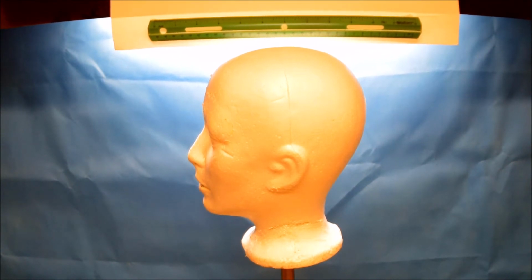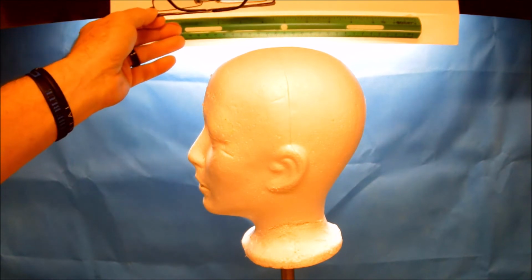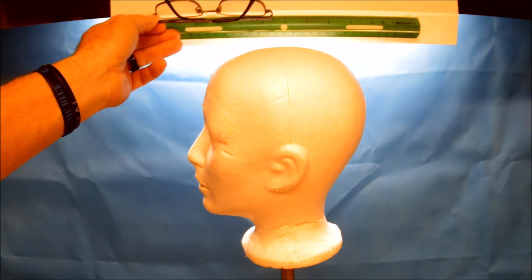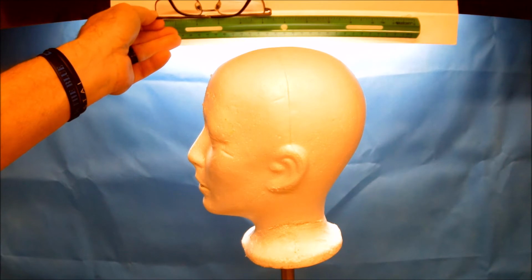Another measurement that you might need is if you wear eyeglasses, and the only measurement you need to take for them is the width. So using mine as an example, mine are 5 1/2 inches wide.